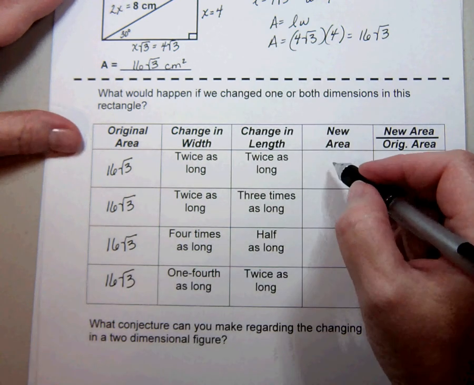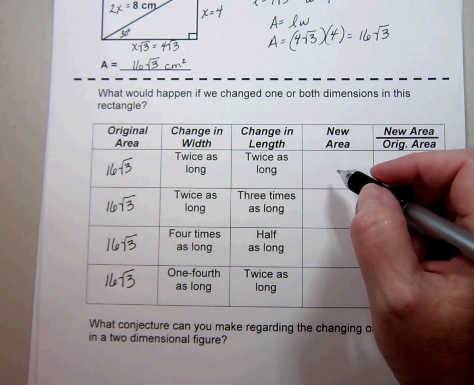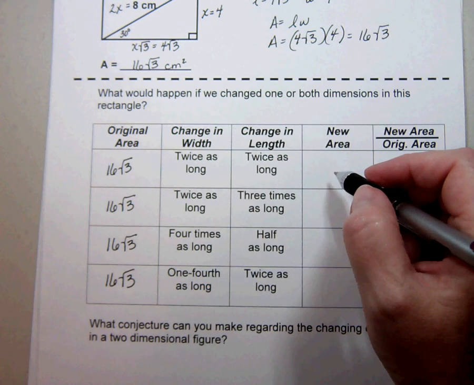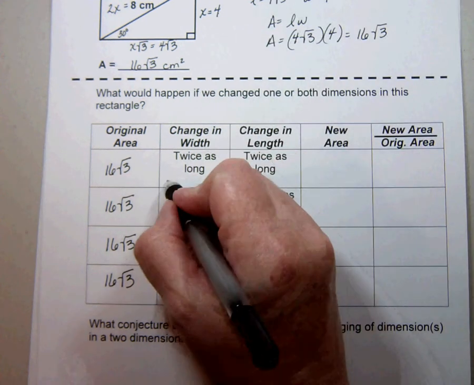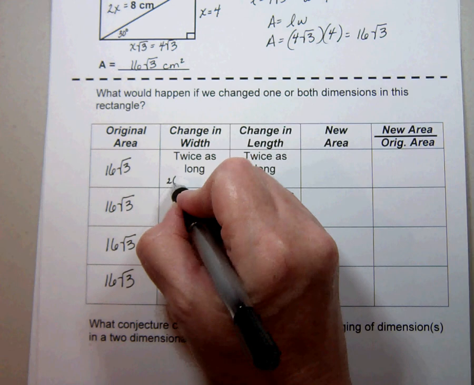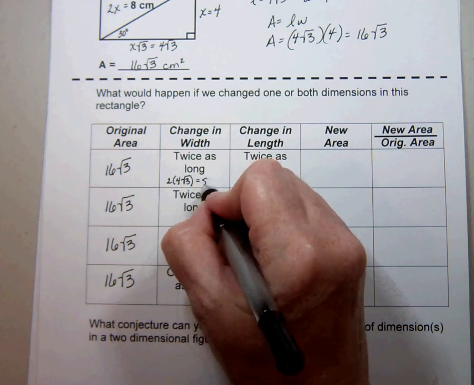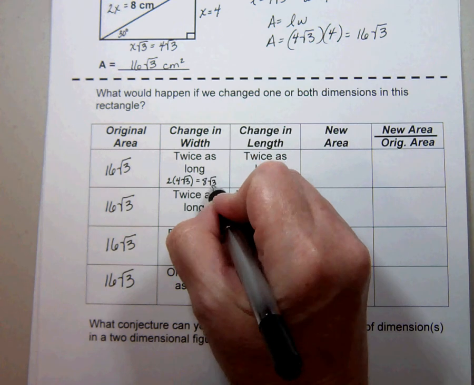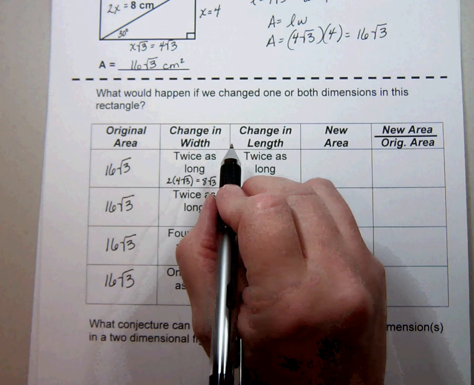Okay, if we use twice the length, well, twice the length means you're going to take the length, 4 times the square root of 3, and multiply it times 2. So 4 times the square root of 3 times 2 would make that 8 times the square root of 3. Oh, I'm sorry, this says width up here.